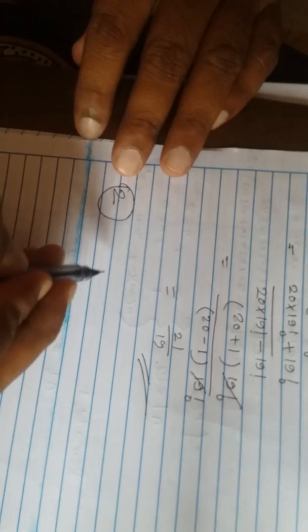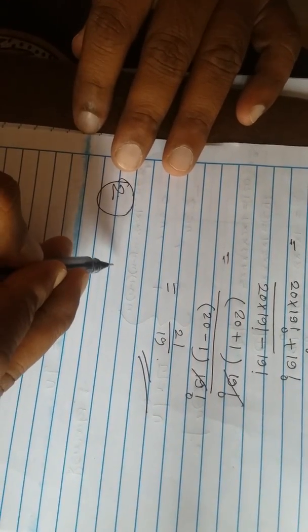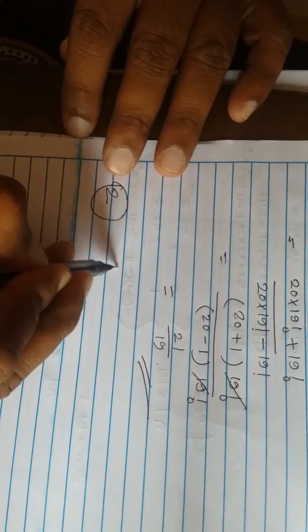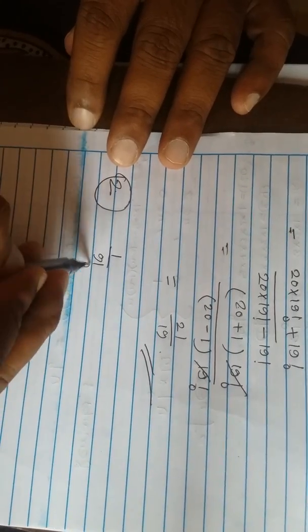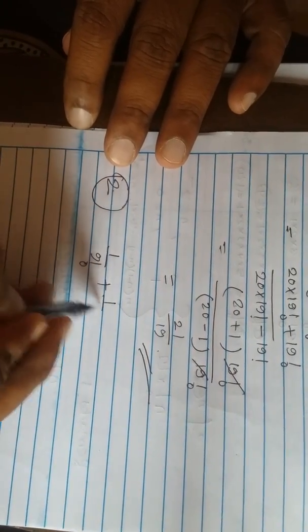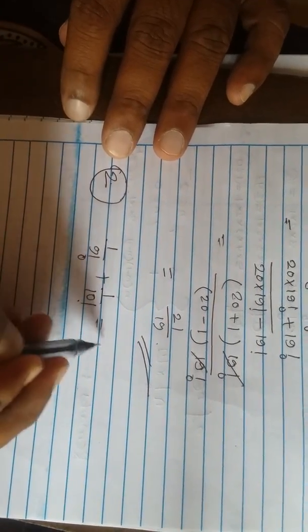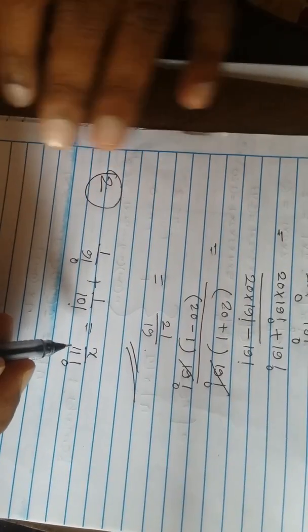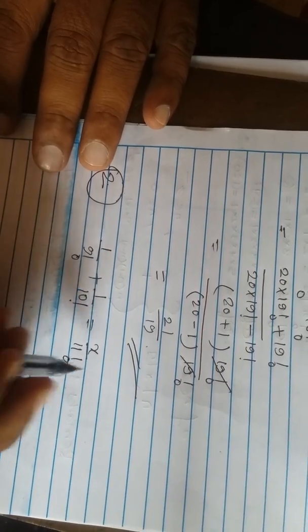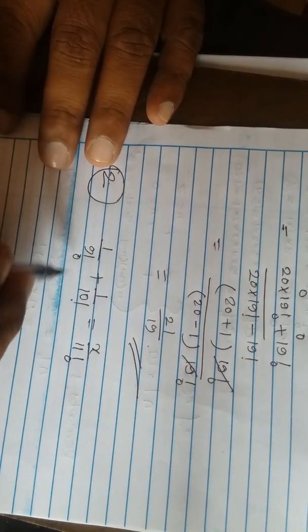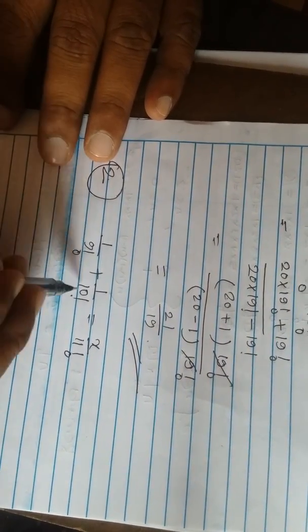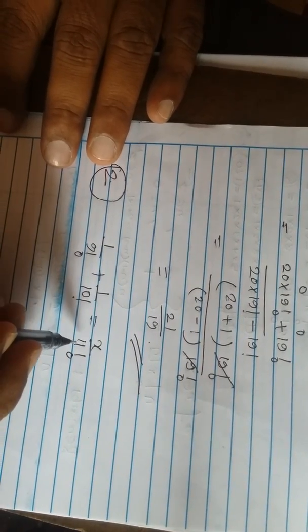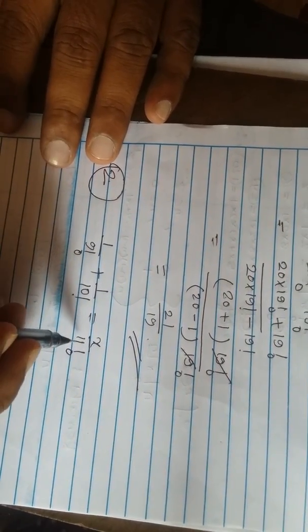Another example. The question may be: find the value of x if 1 by 9 factorial plus 1 by 10 factorial equals x by 11 factorial. This type of question may be there. Here also, because they are continuous 9, 10 and 11, better we make all factorial terms 11 factorial.